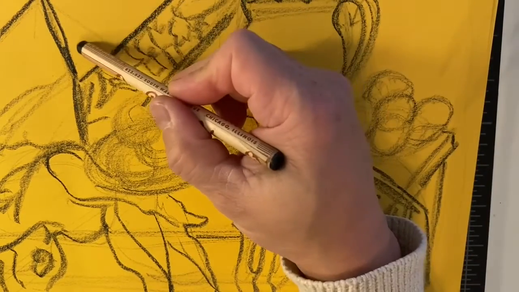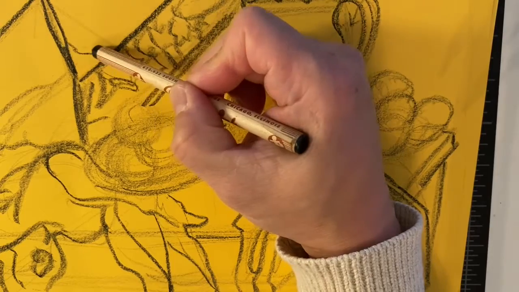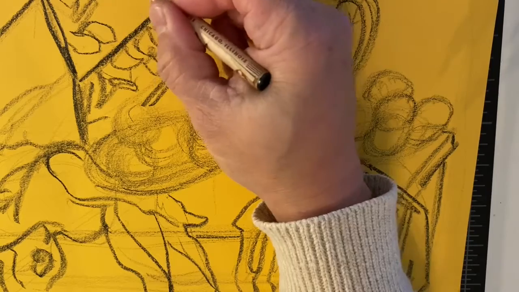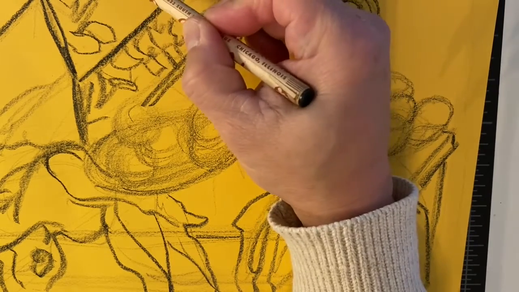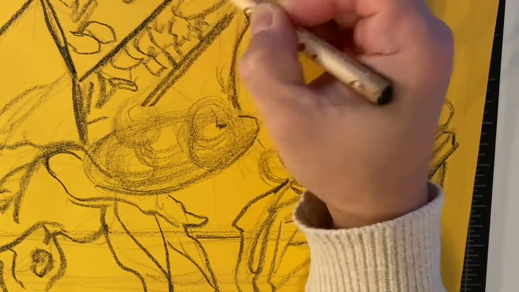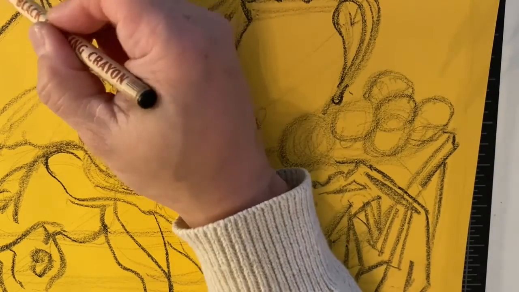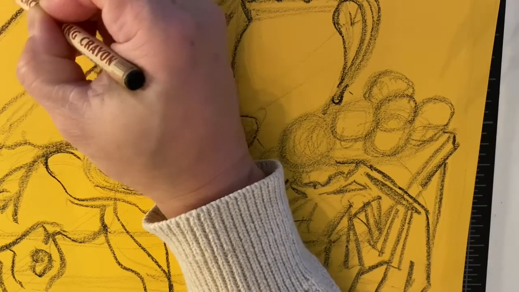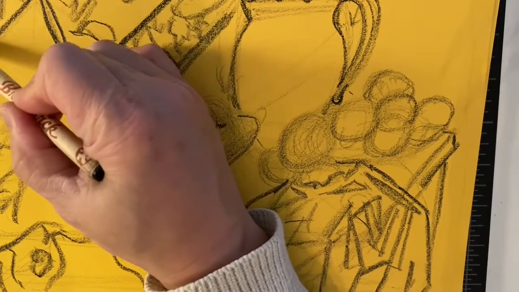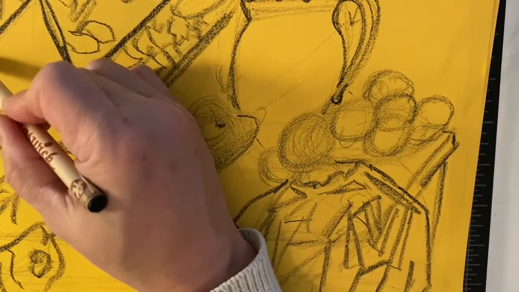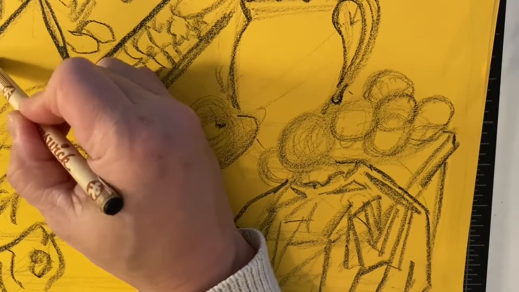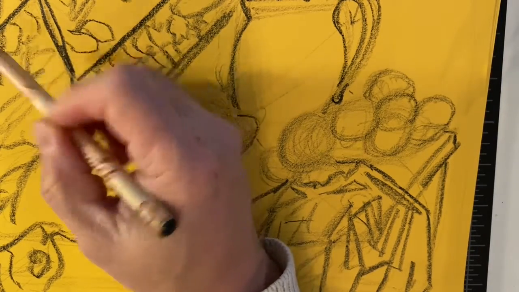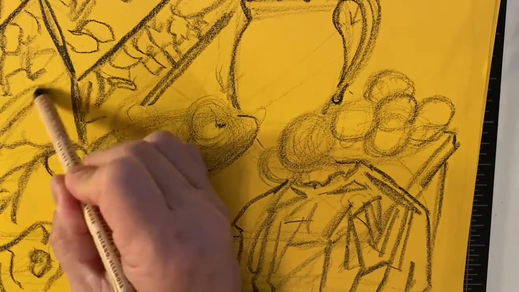Okay, so now I'm going to go to the other part, which is that center triangular piece. I'm just going to create a leaf-like organic shape. Here we go. Very loose kind of curvilinear shapes, organic. Just build on one shape after another.